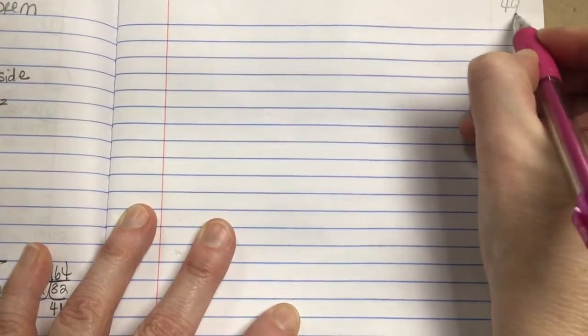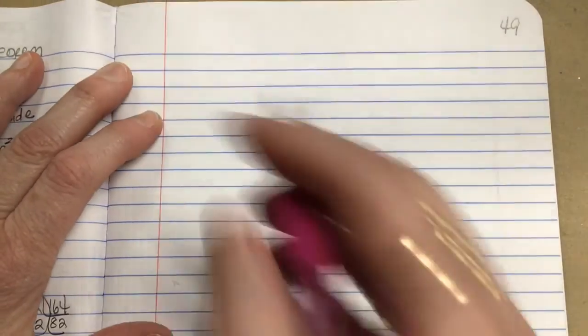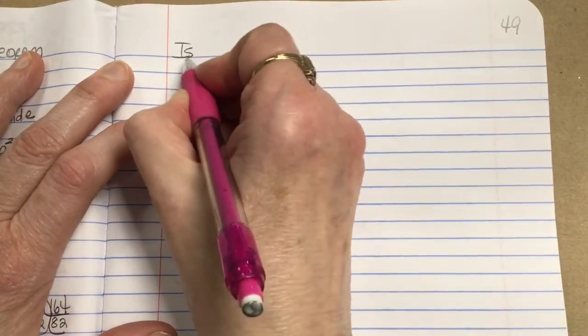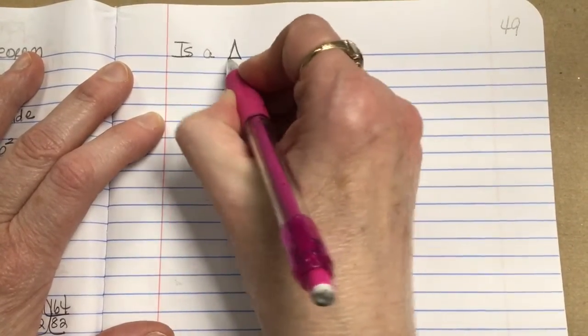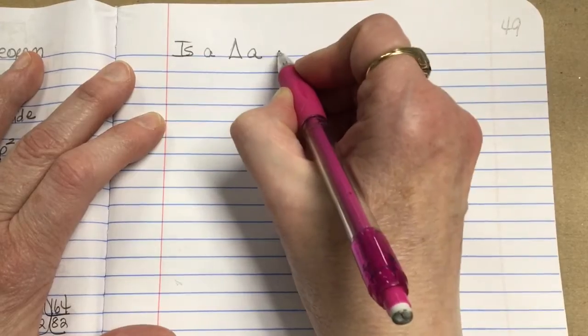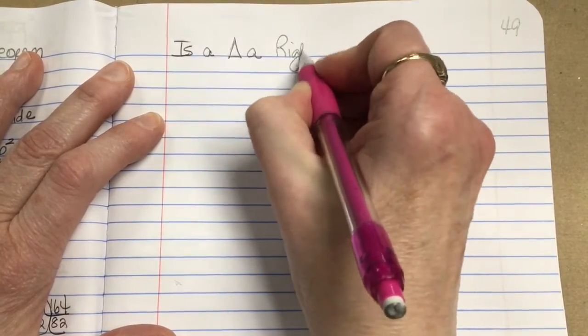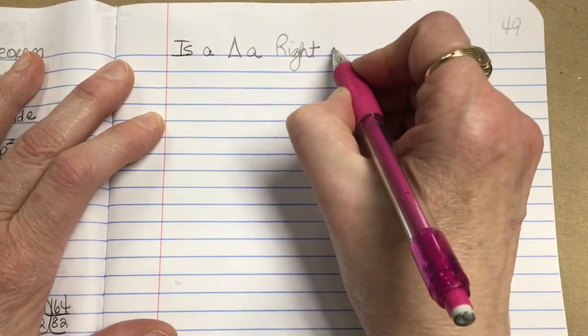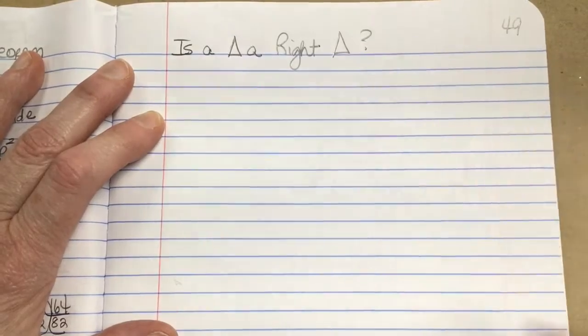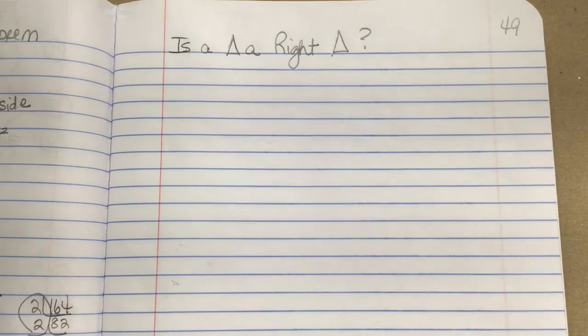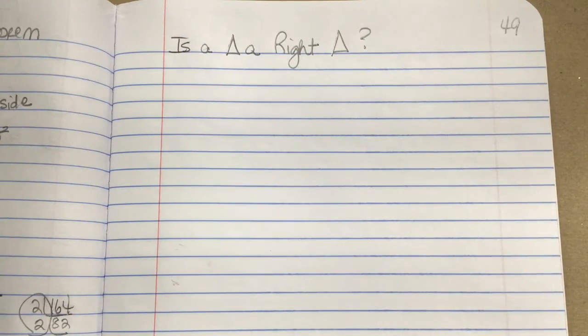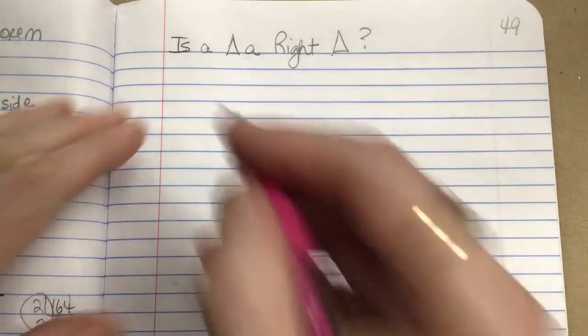Now let's go backwards. Let's go to the top of page 49. If you have a triangle, is a triangle a right triangle? Now this is actually going backward of the Pythagorean theorem.